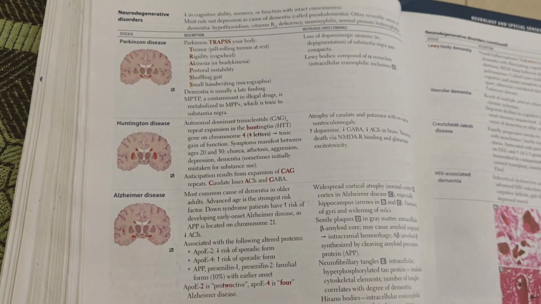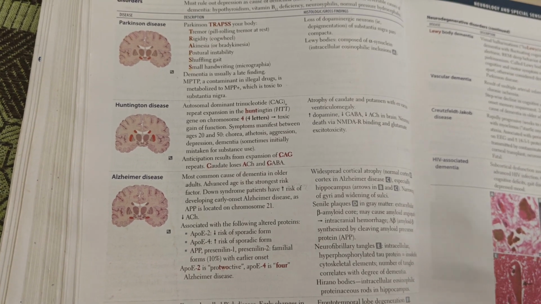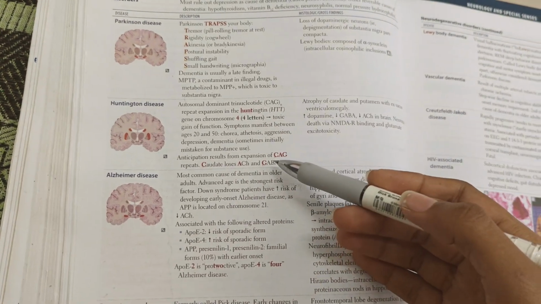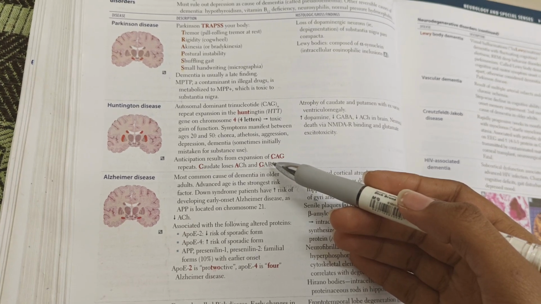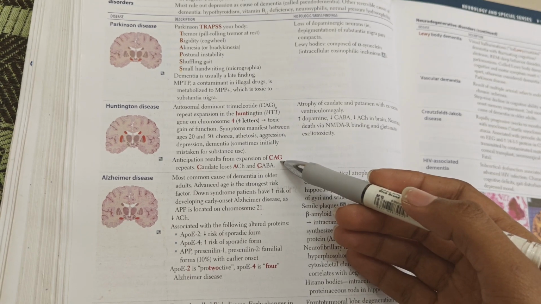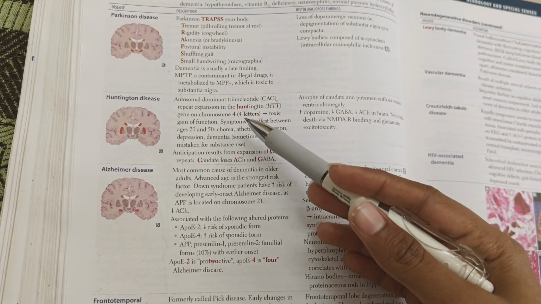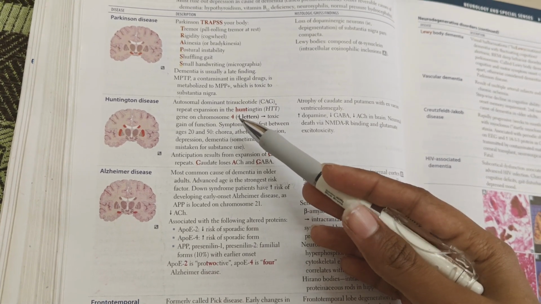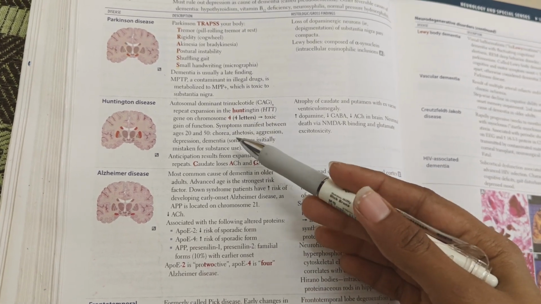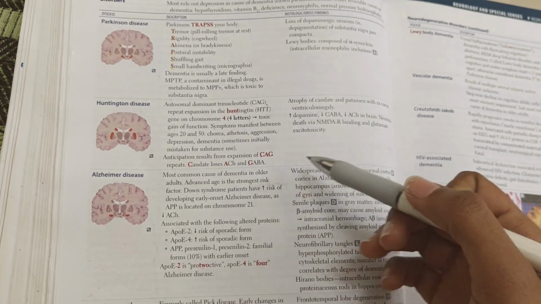Okay, now coming to Huntington, it's a trinucleotide repeat disease. CAG repeats. So here C is that caudate is lost, so you get ventriculomegaly. A is acetylcholine is lost, and G is for GABA loss. Okay, Huntington disease have four, like Hunt have four, and HTT is on chromosome four. You have choreoathetosis, aggression, depression, dementia.